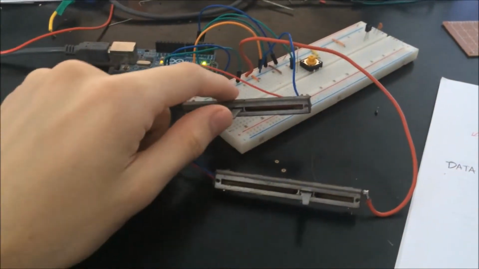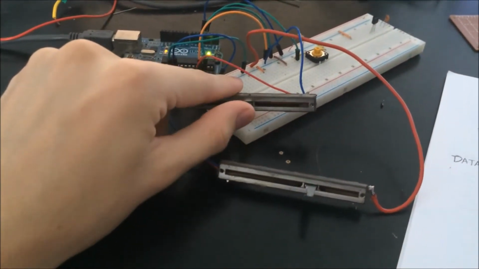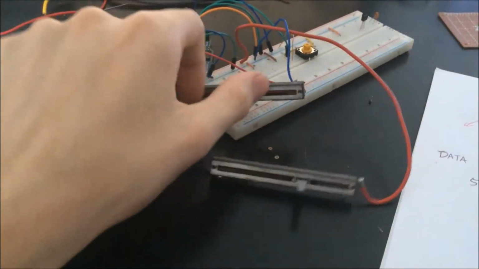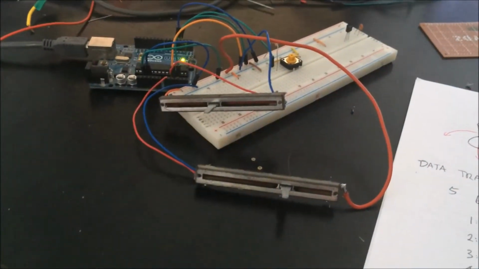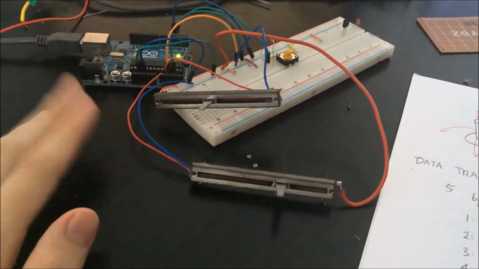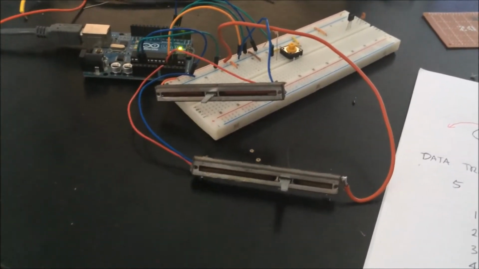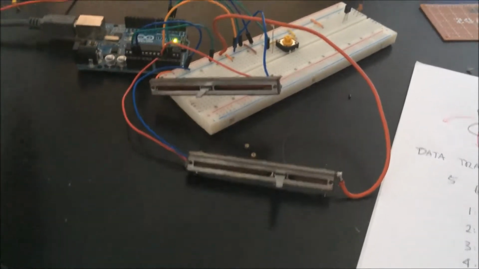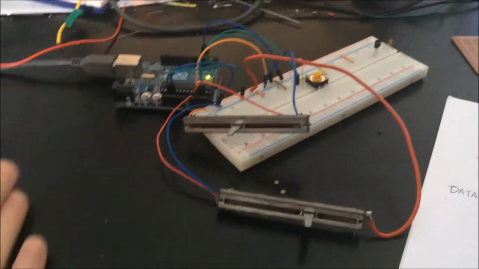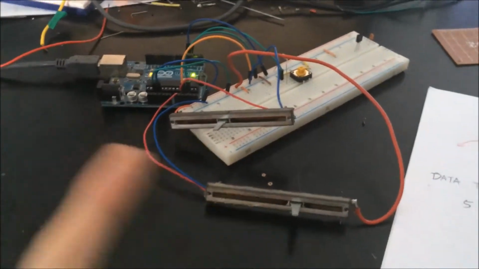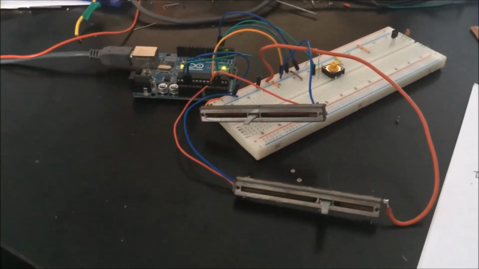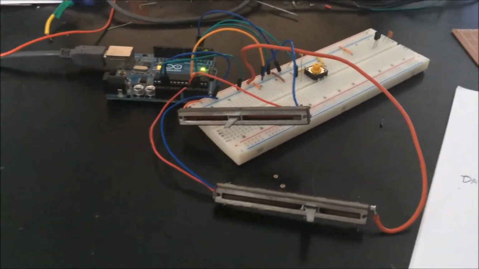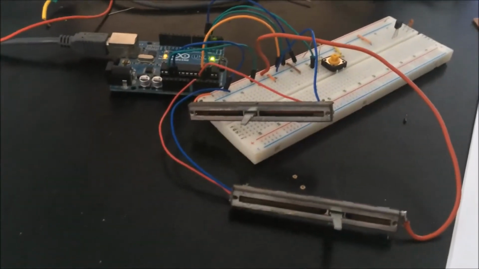So in the meantime I'm using these linear potentiometers, which are basically variable resistors. As you change the position of the slider, their resistance changes. So what that does is it generates a signal that feeds into the Arduino that's between 0 and 5 volts. And then the analog to digital converter, which on the Arduino is a 10-bit system, converts that into a whole number between 0 and 1023.